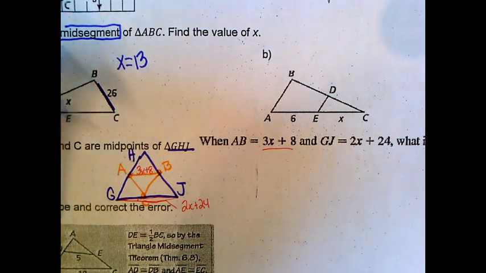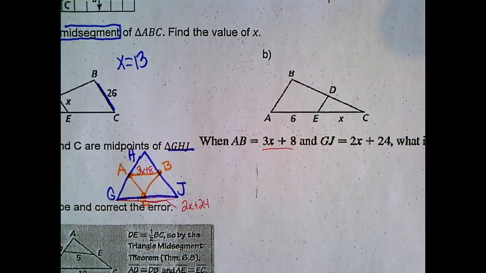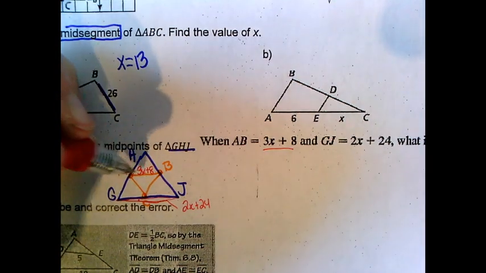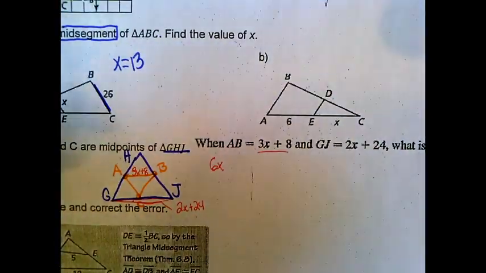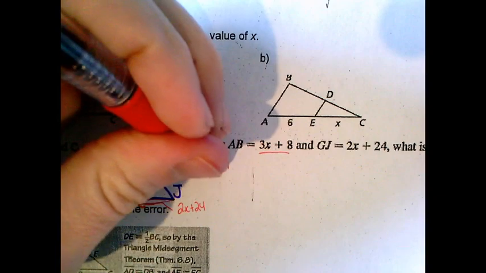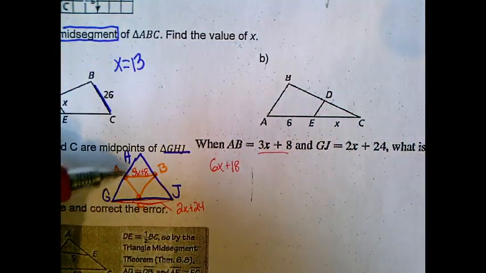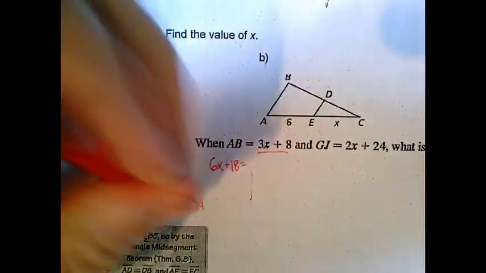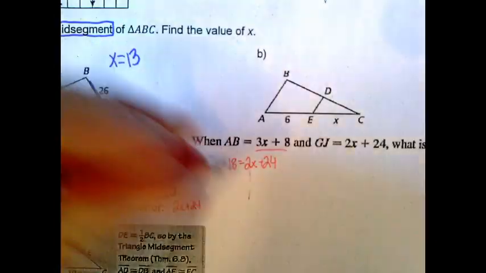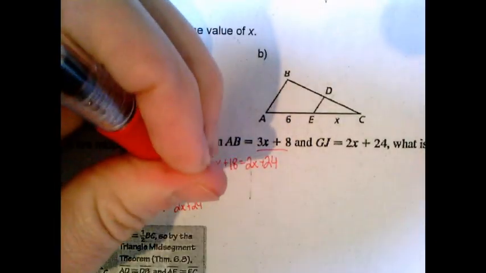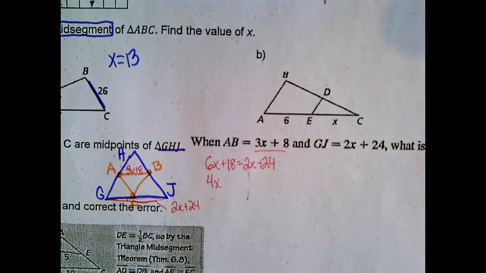So instead of 3x plus 8, I need 2 of those 3x plus 8s. So 3x plus 3x is 6x. 8 plus 8 is 16. Or you can just times it by 2. I double that. And then I set it equal to the original. So if I subtract 2x, I'm going to do this part fast because we should be pretty good at this.